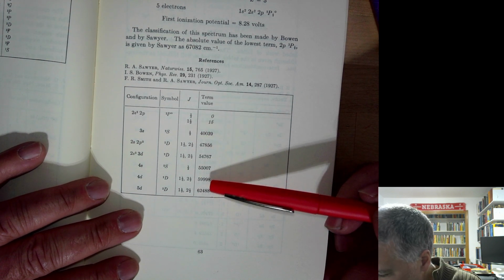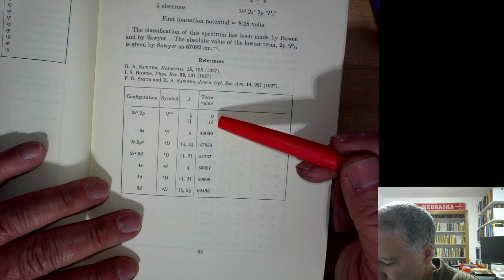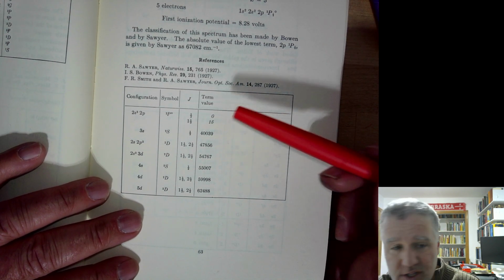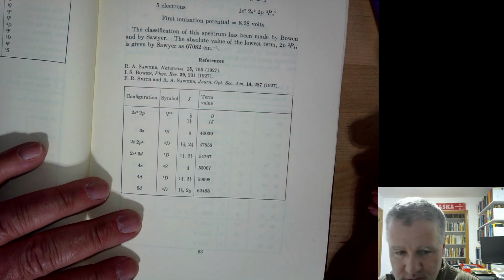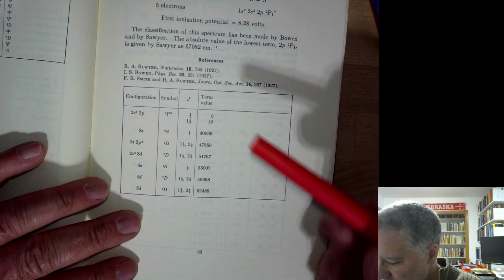They differ by an almost insignificant amount. So there's 40,000 wave numbers, because these are electronic transitions, and these are just two of these different angular momentum states. So they differ by just 15 wave numbers. So certainly at any kind of room temperature, this is well below the amount of energy that would be present, but 15 wave numbers there.